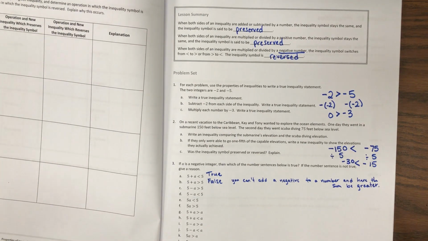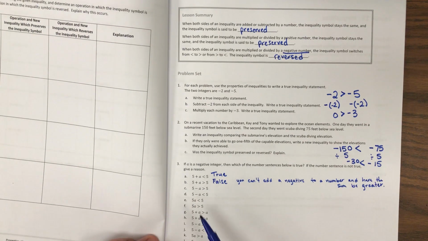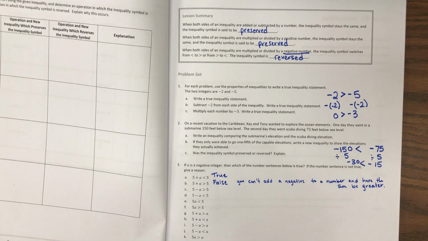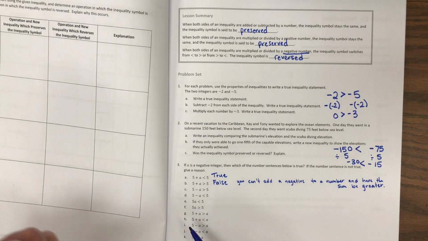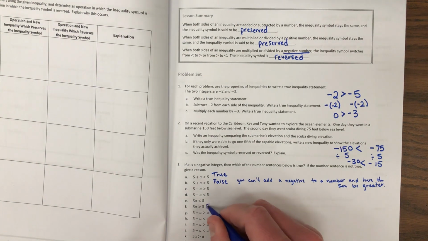So I'll help you out with a couple more of these, but then I'll let you finish it. So I'll skip down. How about 5 times A? So I'm looking at number F here. 5 times A is greater than 5. Now remember that A has to be a negative number. And if I take 5 and I multiply it by a negative number, well, that's a positive times a negative. The answer's got to be negative. And any negative number is going to be less than this 5, not greater than. So I'm going to write false.